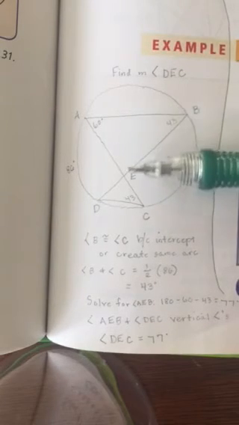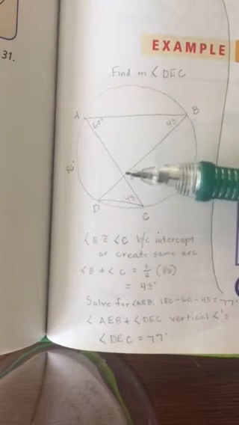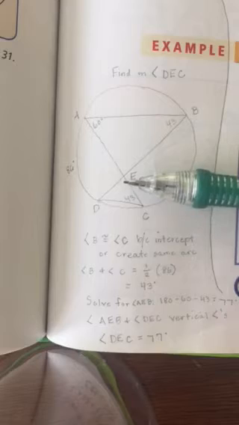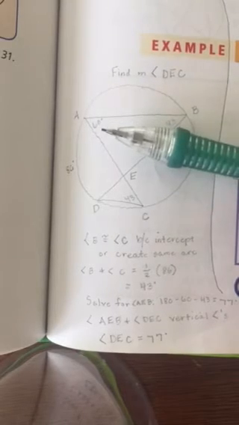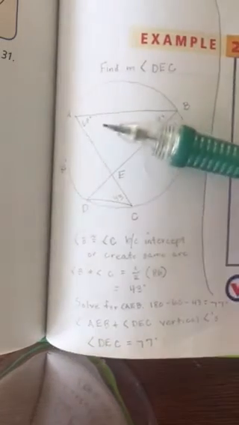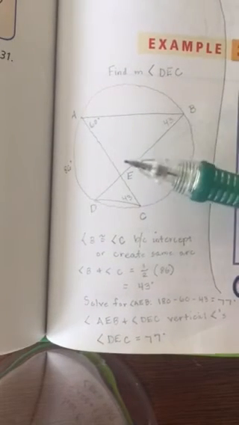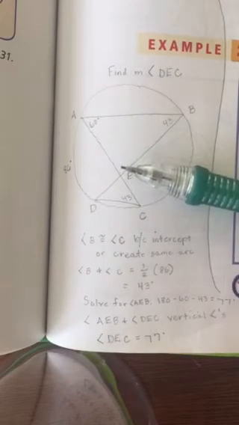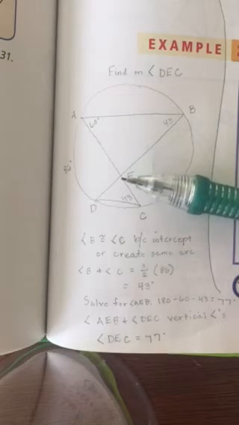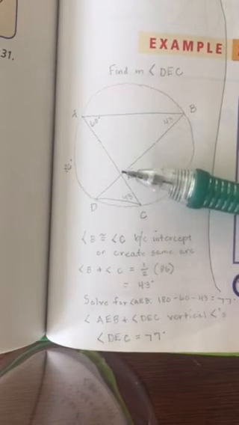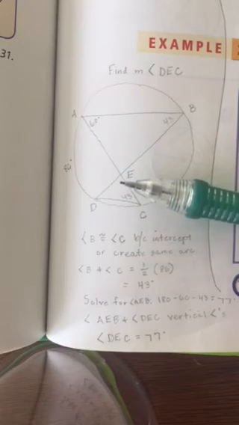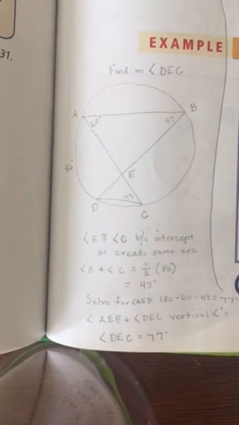Now we need to solve for AEB, and then we can solve for DEC, which is our final step. AEB, we know that all of these angles add up to 180, so we know 180 minus 60 minus 43 is equal to 77 degrees. And if you will notice, these are vertical angles, so they are congruent, so DEC also equals 77 degrees.